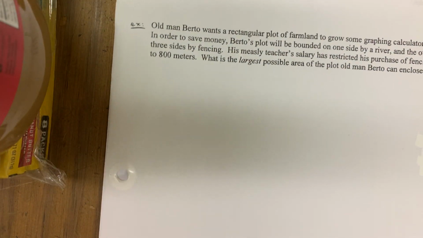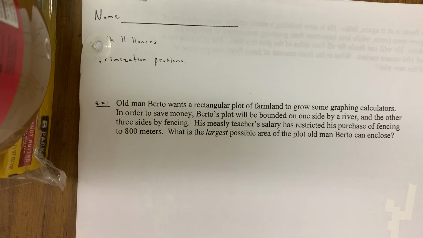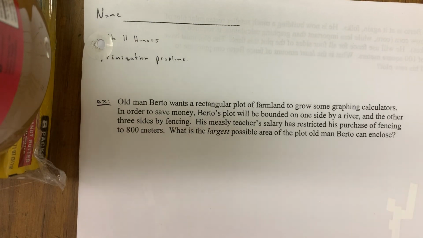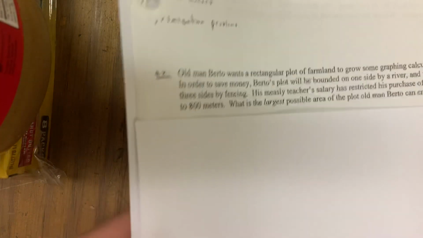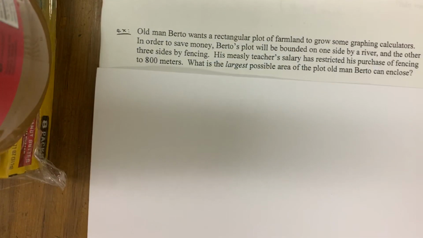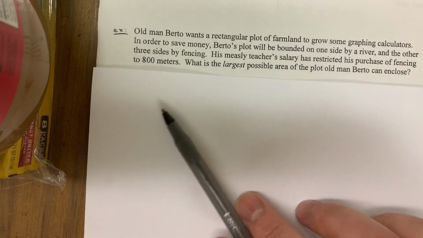Okay, so if you look at your dittos, we like to start off this topic talking about some crazy fictional character, Old Man Berto. I'm not on Twitter, but if I ever was, my Twitter handle would be Old Man Berto. And here we got Old Man Berto. I'm having printer issues, so I sympathize with everybody who can't print at home. So I got to write on a regular sheet of paper.